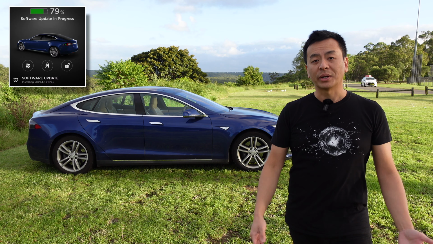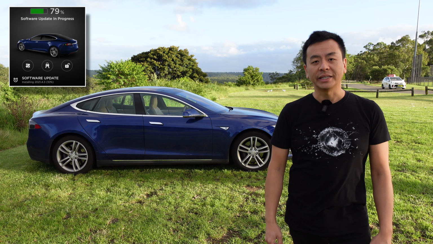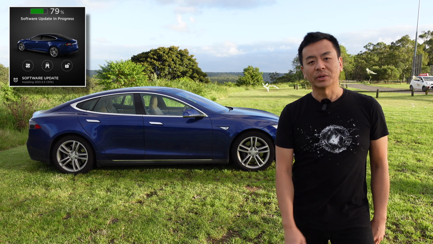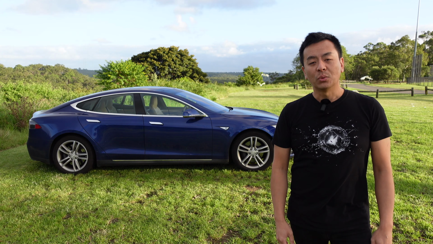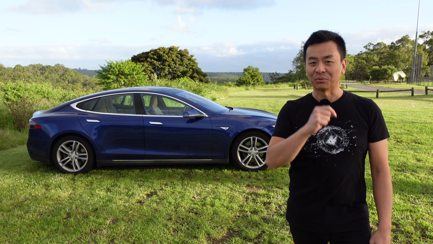Today we're going to look at software update 2021.4.3 in my 2015 Tesla Model S with its MCU2 upgrade. We're going to do that and much more right after this.